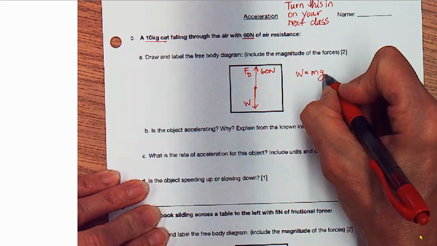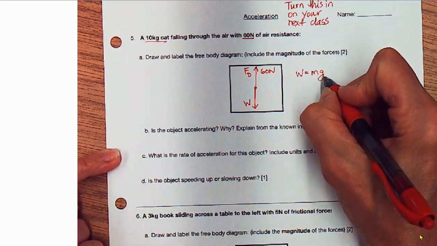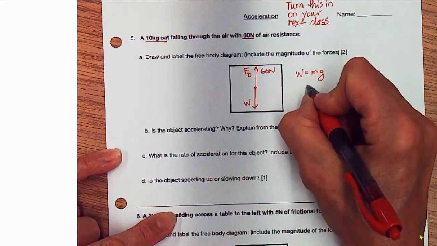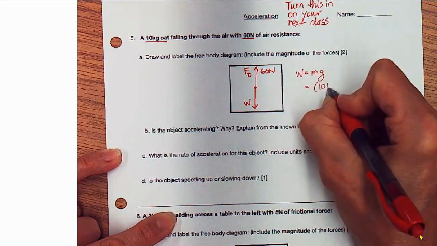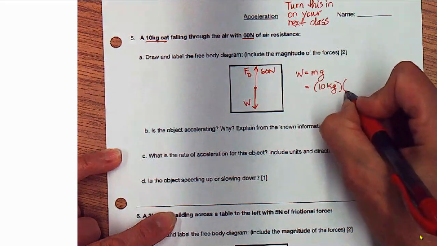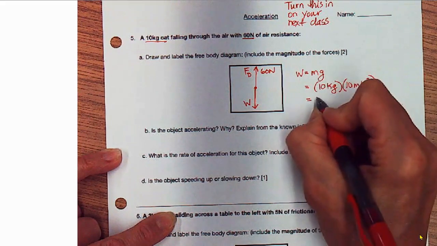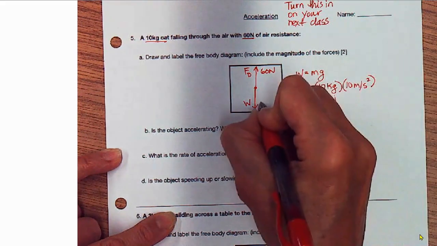And for purposes of today's activity, we're going to round that to a whole number of 10 meters per second squared. So we just plug in his mass, 10 kilograms, times 10 meters per second squared, and his weight is 100 newtons.